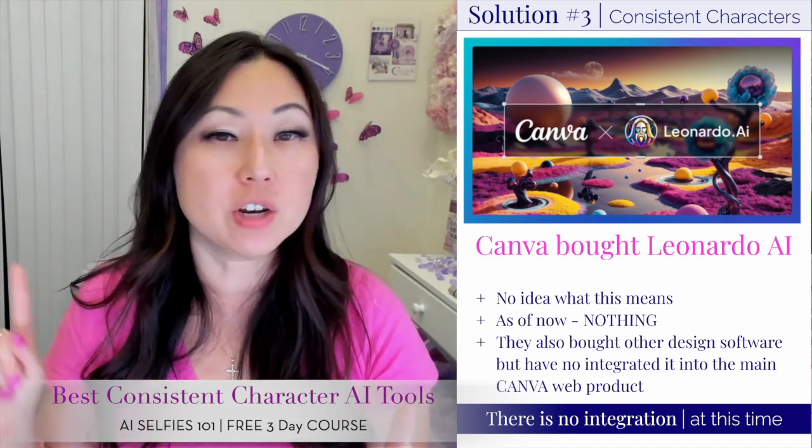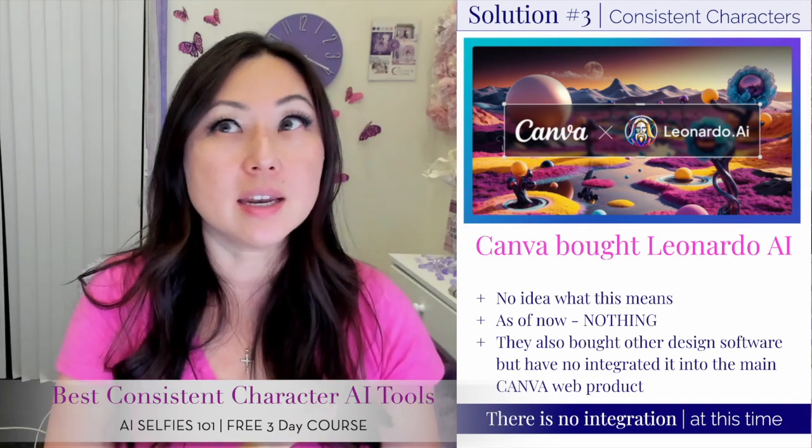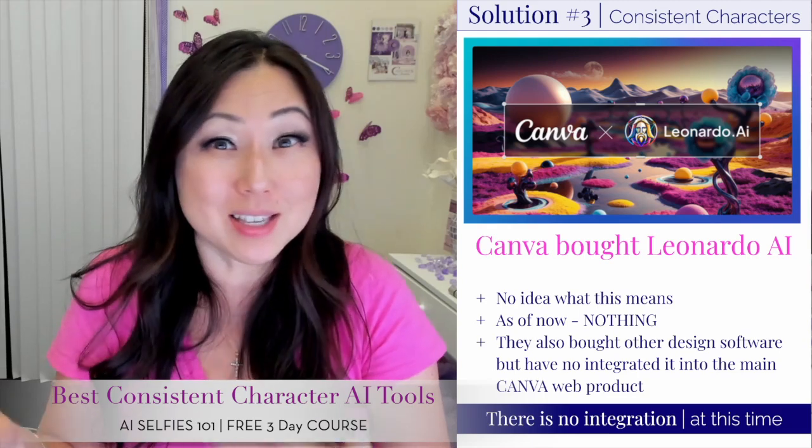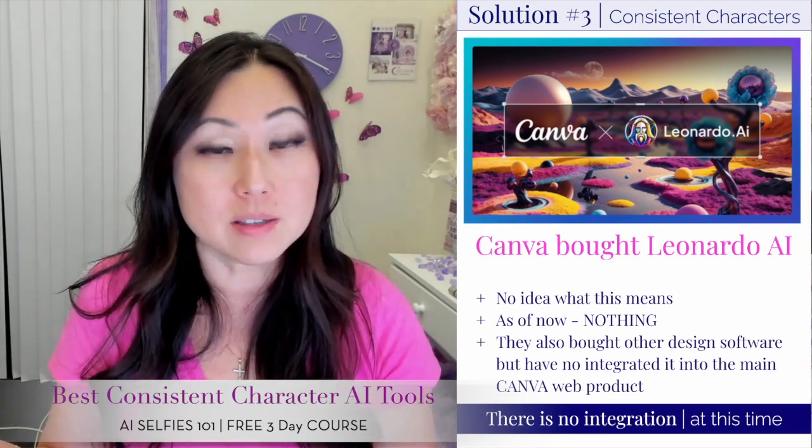Now, at the time of this recording in August of 2024, Canva did purchase Leonardo last month. And what does this mean? Nothing. It means absolutely nothing. Canva bought Affinity, which has products that are rival competitors to Photoshop and Adobe InDesign. And since then, it's been almost a year, nothing has happened. No announcements, no integration. So now that Canva has bought Leonardo, I don't know. I think it's going to be the same thing. I don't think there's going to be any more announcements. There's going to be no integration. I don't think it's going to make a difference.